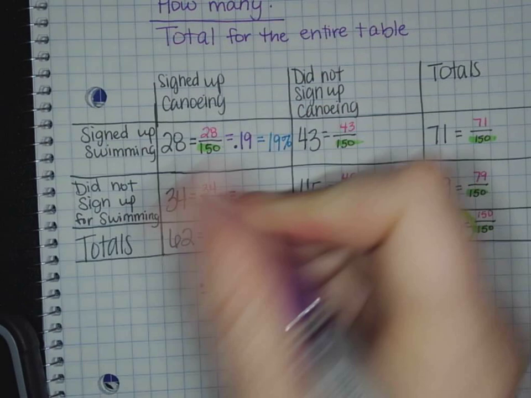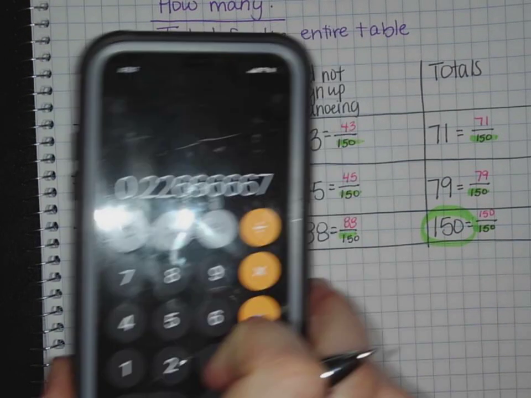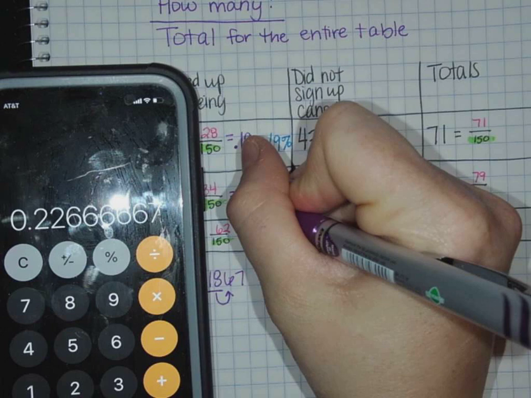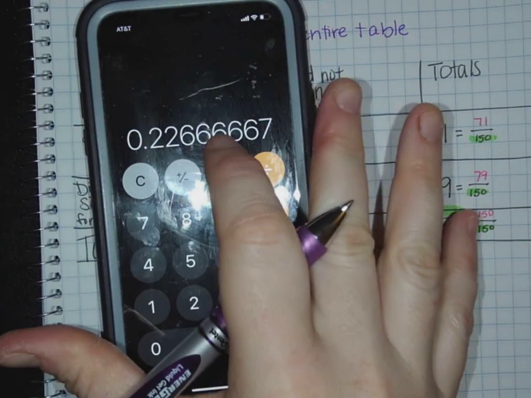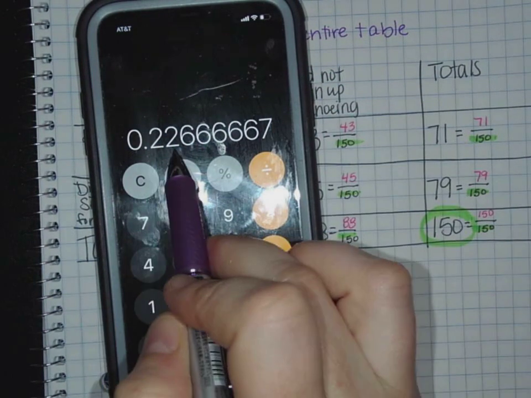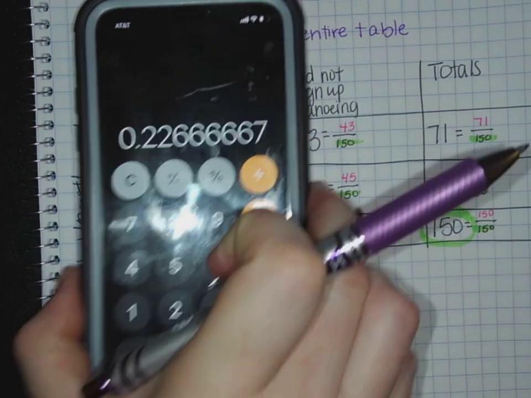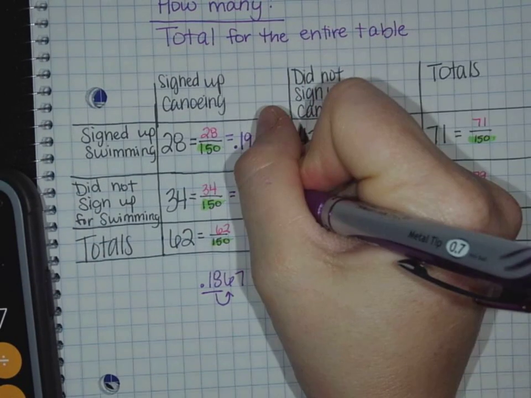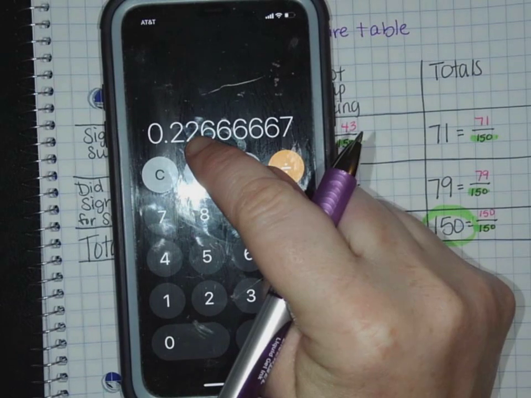Okay, we'll do the next one. 34 divided by 150 would be 0.2266667. Again, the 6 would make the 2 a 3.